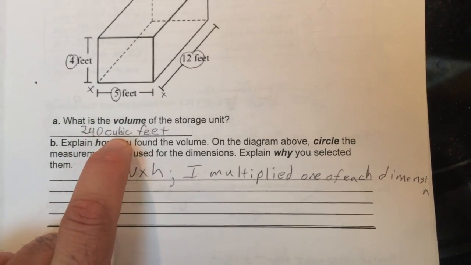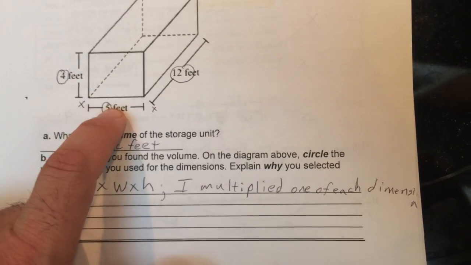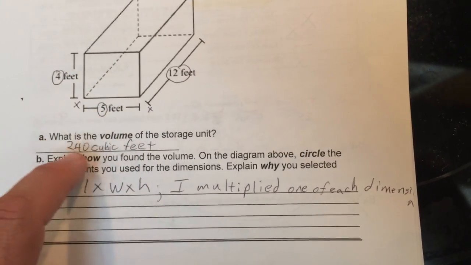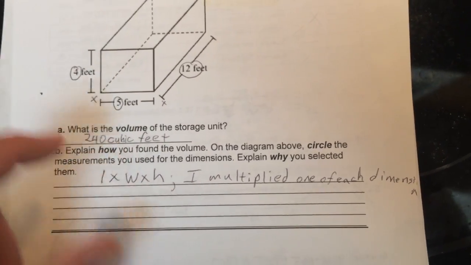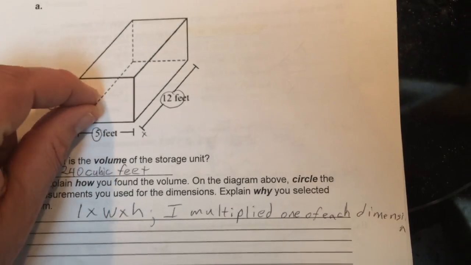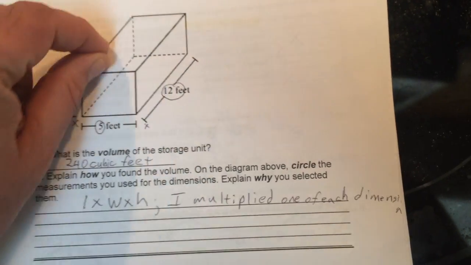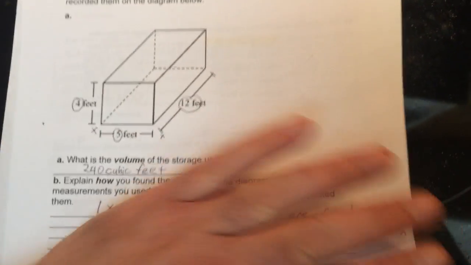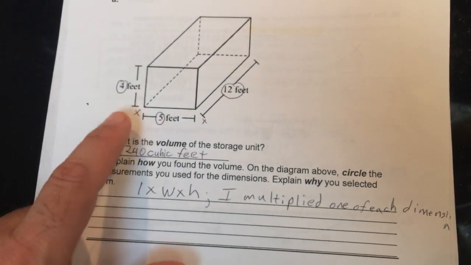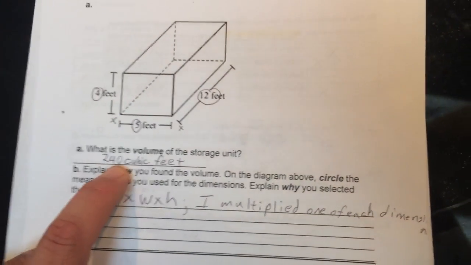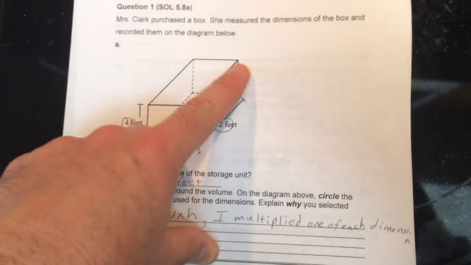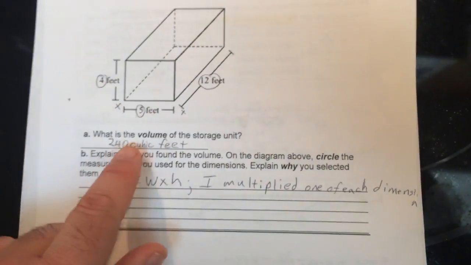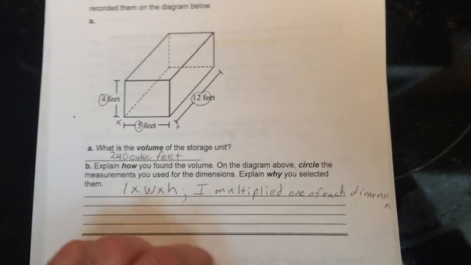And so just remember that labeled, since it's 3 dimensions, what you're basically doing is saying I can fit 240 foot by foot by foot cubes inside of this box. So if I had a box and I made it go 1 foot one way and 1 foot another and then 1 foot up, it would equal 240 cubes that are foot by foot by foot, and they would fit perfectly in this big giant storage unit easily. So please make sure that you label it properly. So that's all you have to do for that one.